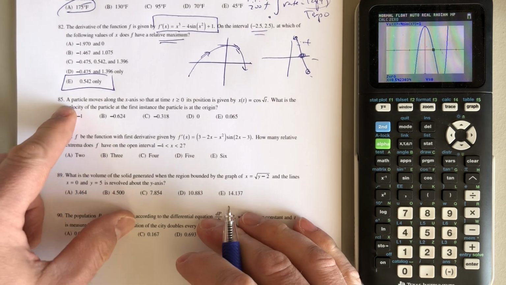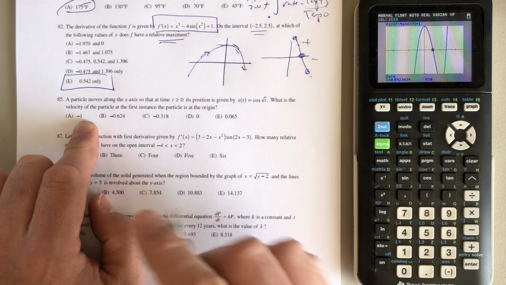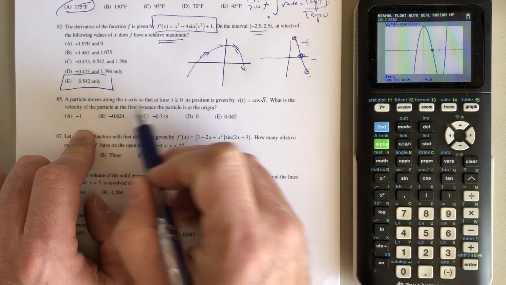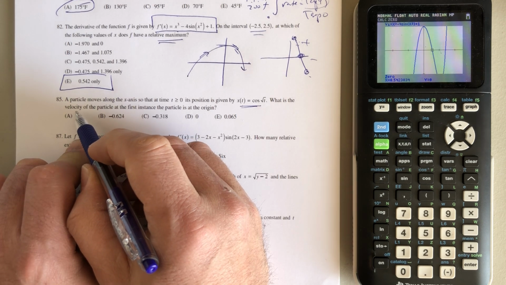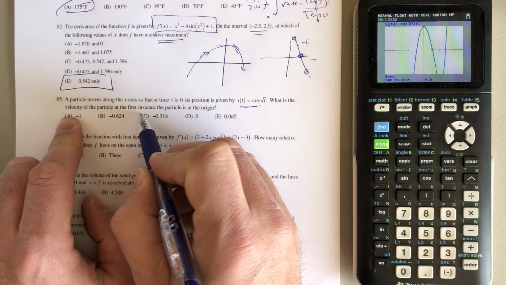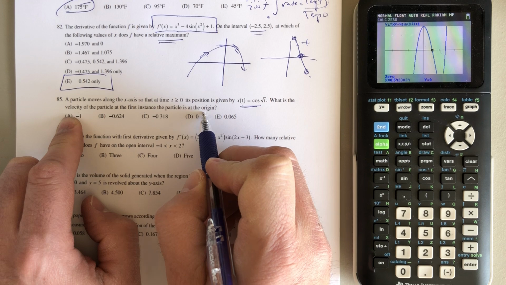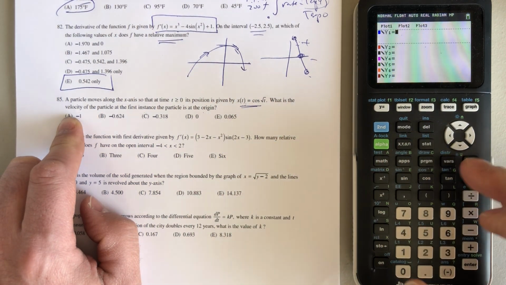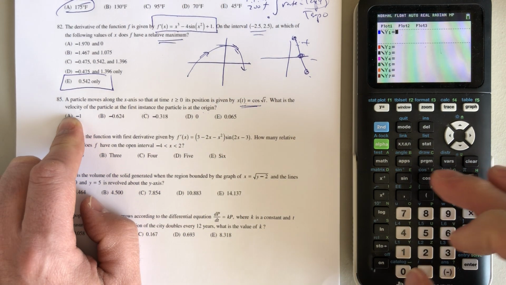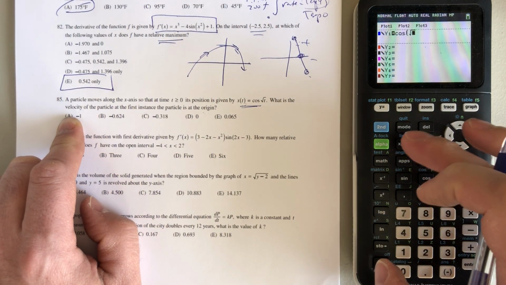All right, how about this 85, which is the fourth one? A particle moves along the x-axis. This is the position. What's the velocity? So that's the derivative. At the first instant, the particle is at the origin, where that's 0. So let's graph this one here. We're going to graph cosine of square root of x.